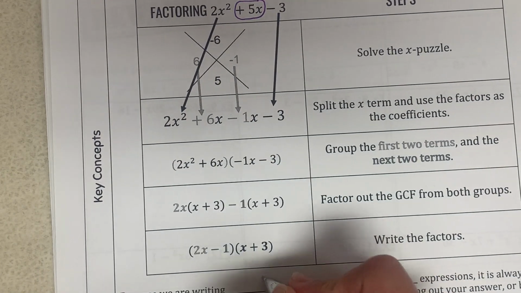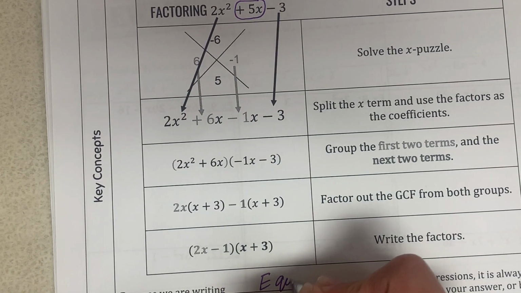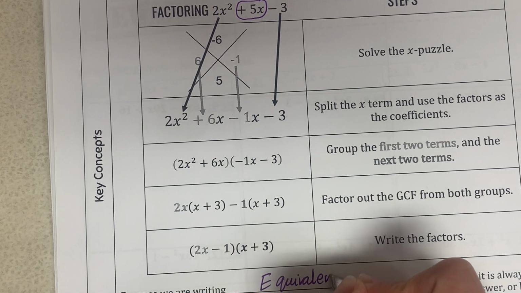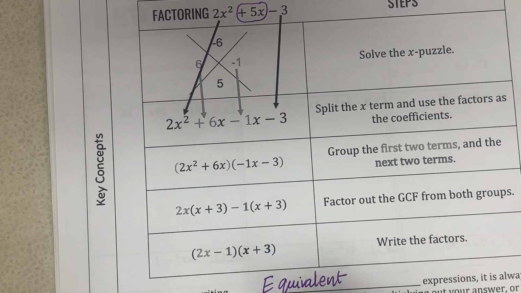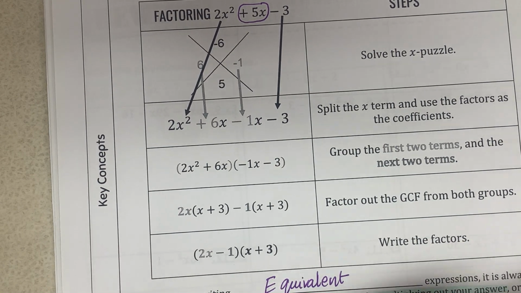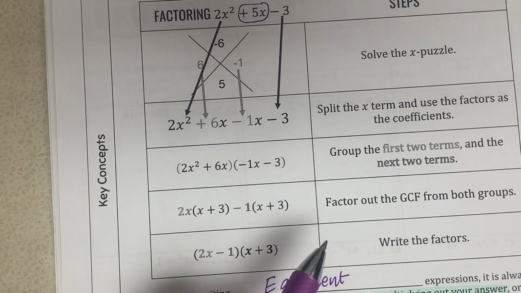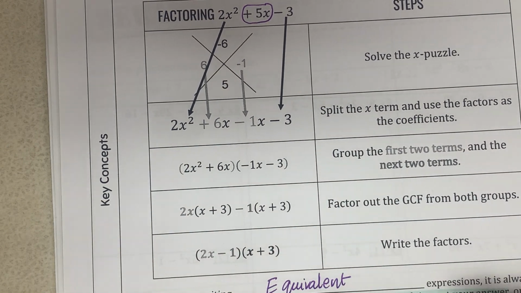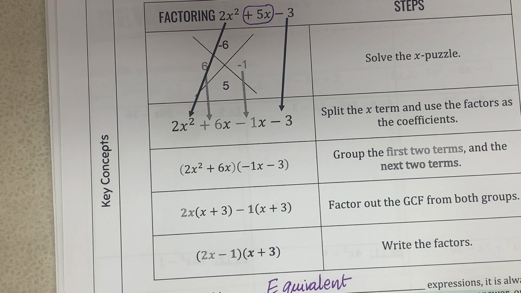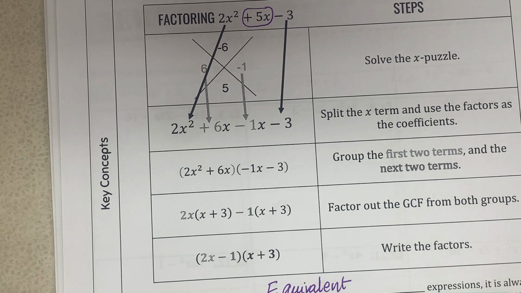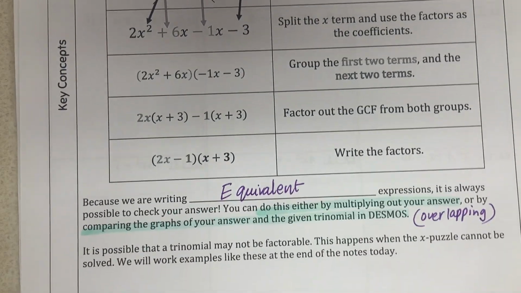Because we are writing an equivalent expression, that means you're able to multiply to match your answers or go back to the question, or you can compare your graphs. They should be overlapping graphs when you type them in the calculator. They should be overlapping curves or graphs. So that's what it would be.